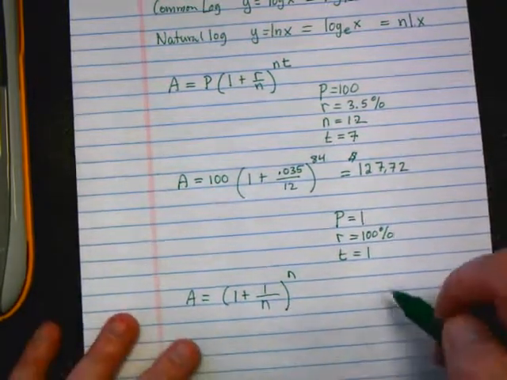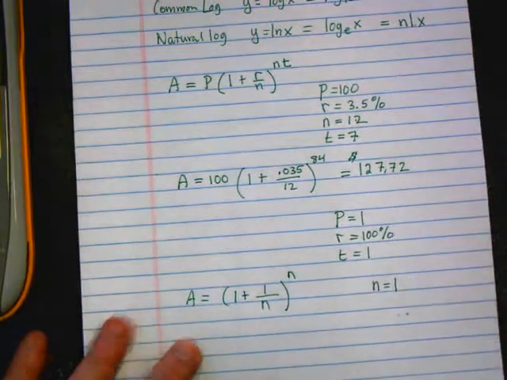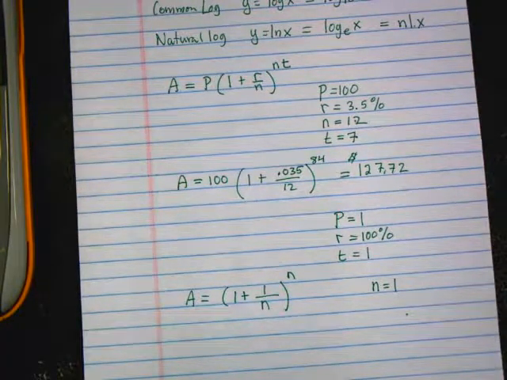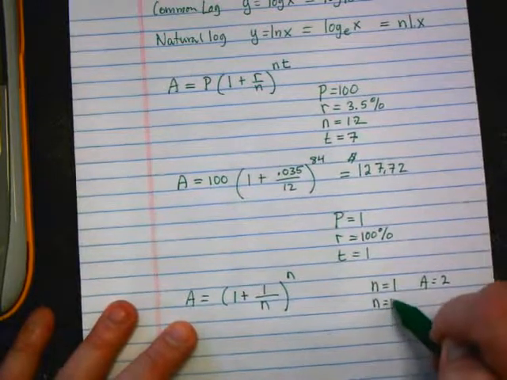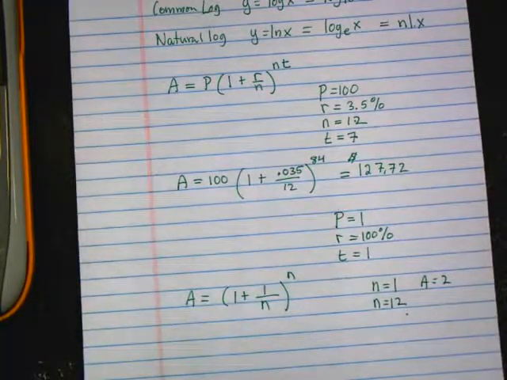If the bank pays you money one time, and you earn 100% interest, then you would have $2, right? A would be 2.